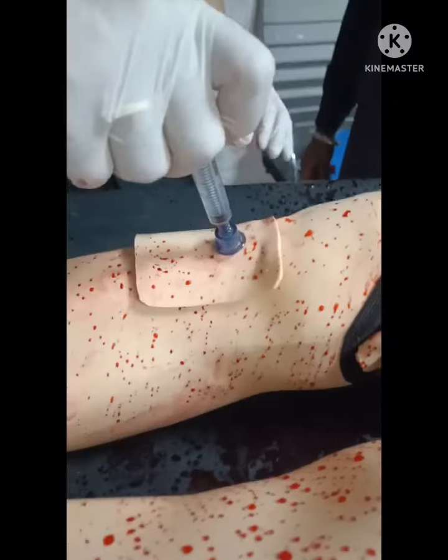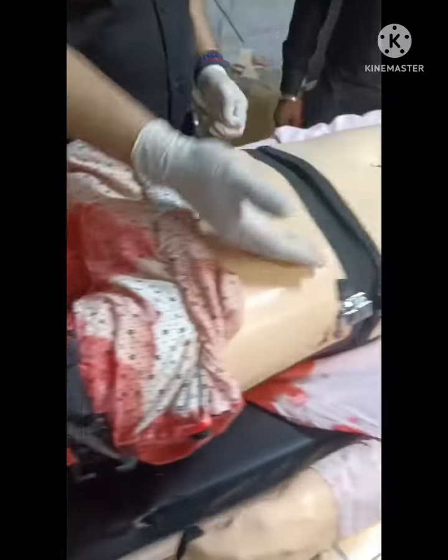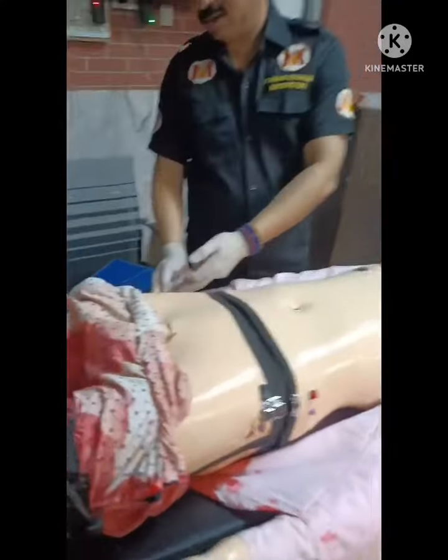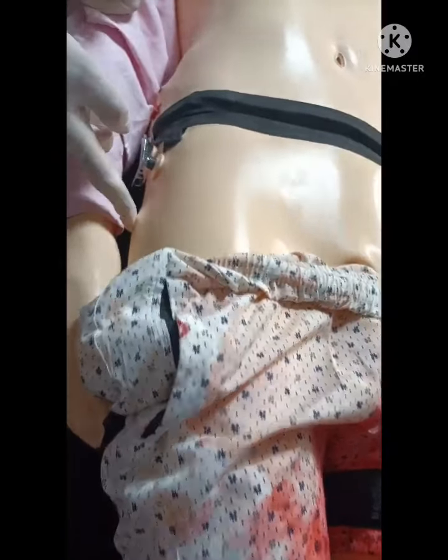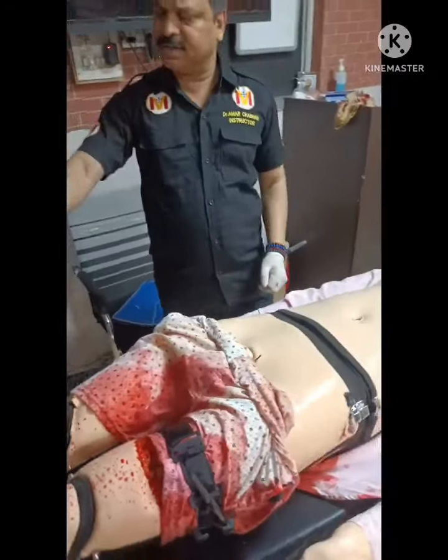So this is the IO access we have given, and then you can apply a pelvic binder also. They show the greater trochanter, and this is the place where you should apply the pelvic binder.